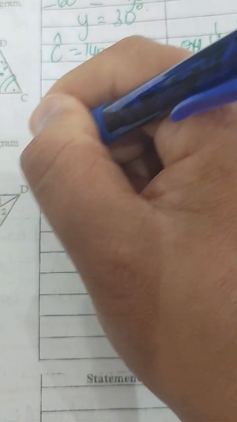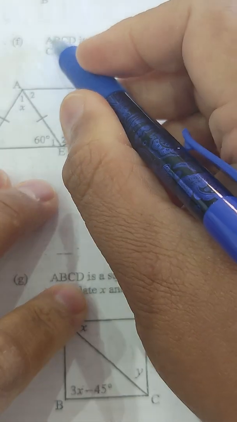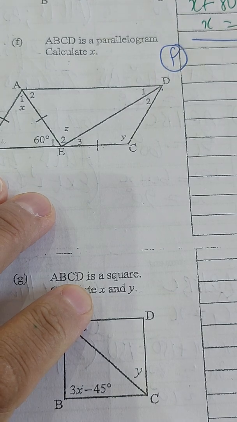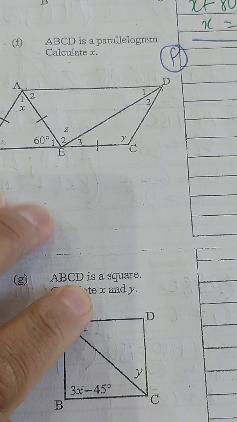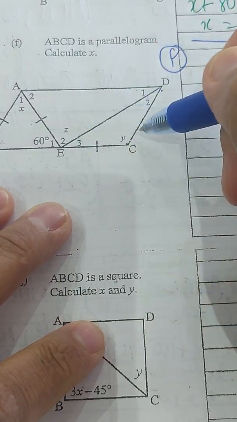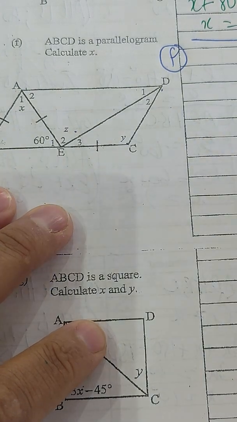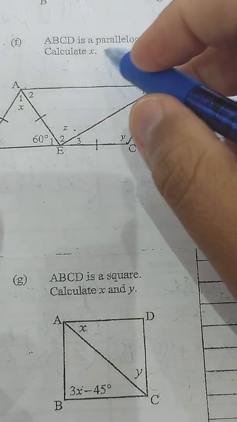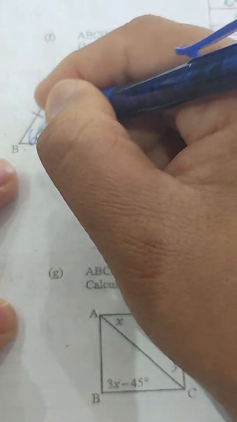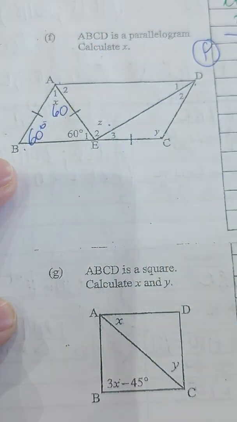Just look at F. In F, we are told that A, B, C, D is a parallelogram. Calculate x. Okay, here it says only calculate x, but I see there's a y, there's a z. So I'm going to do all of it. Although they didn't say it, they probably implied it. So x is fairly simple to calculate here. So firstly, angle B is 60 degrees. Angles opposite equal sides in sum of triangles, which will put that at 60 degrees.